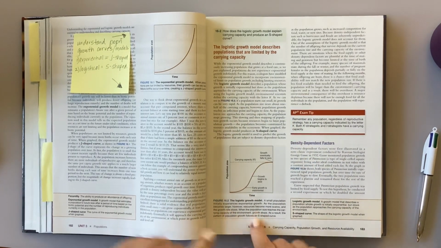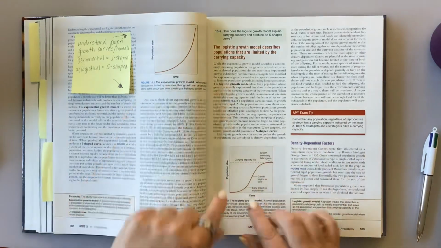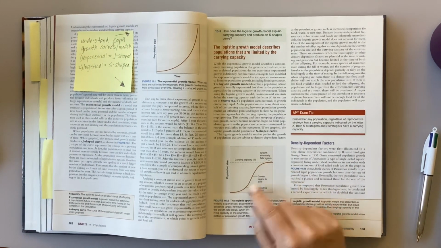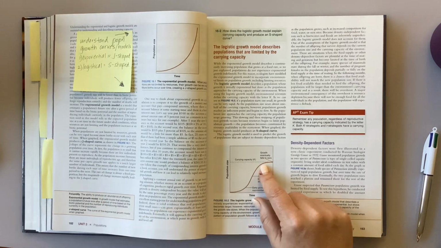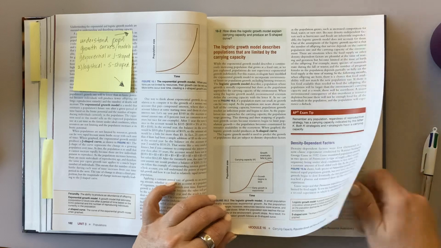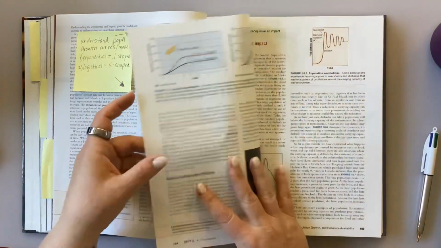So this population will continue growing forever. This, however, gives it a more realistic picture. This is actually what happens where we have something called carrying capacity. So make sure that you understand what carrying capacity is. That's going to be really important.